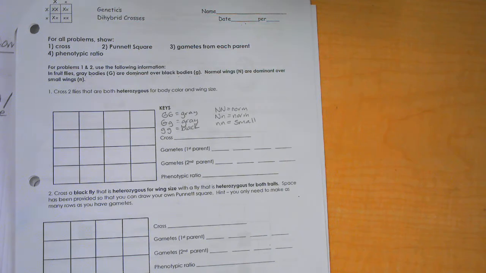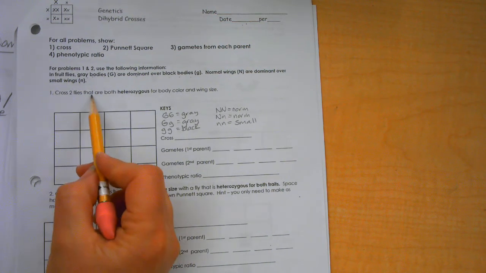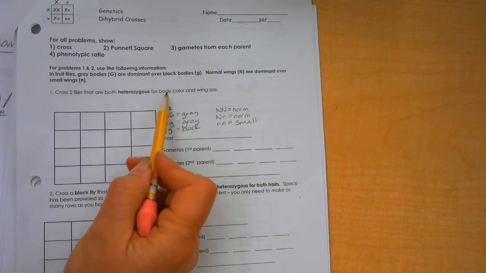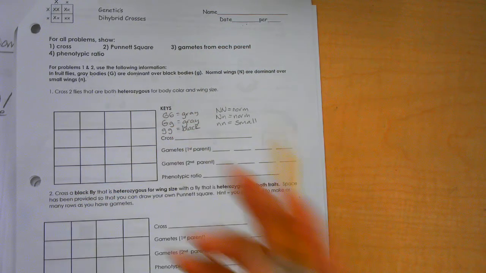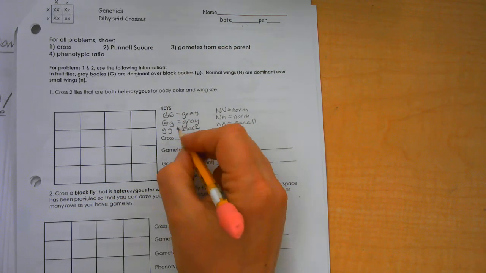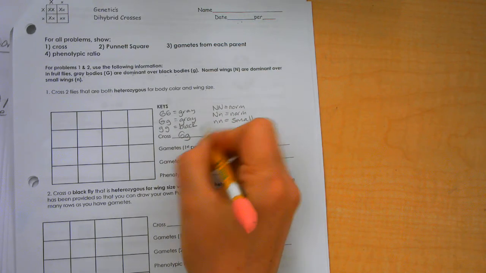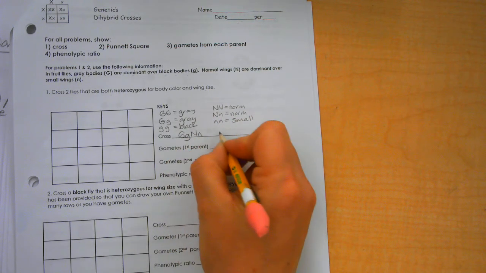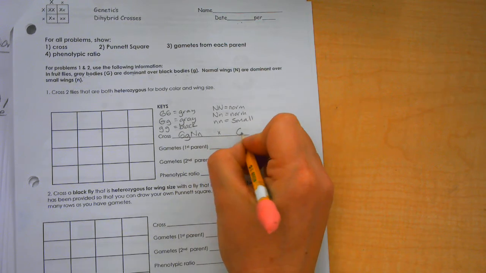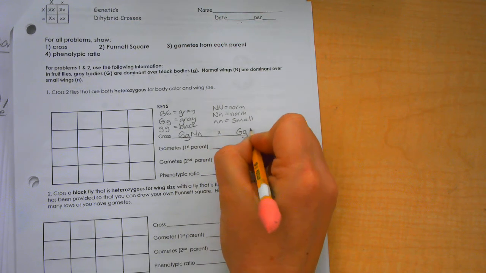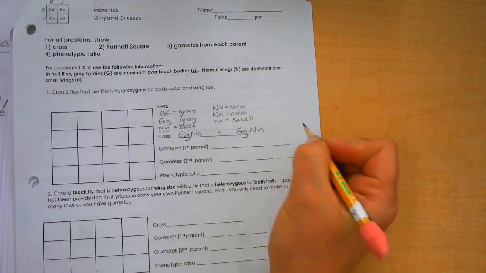Now it's time to do a dihybrid cross. So cross two flies that are both heterozygous for body color and wing size. All right, so what's our cross? They're both heterozygous. So big G, little g, big N, little n, crossed with big G, little g, big N, little n.